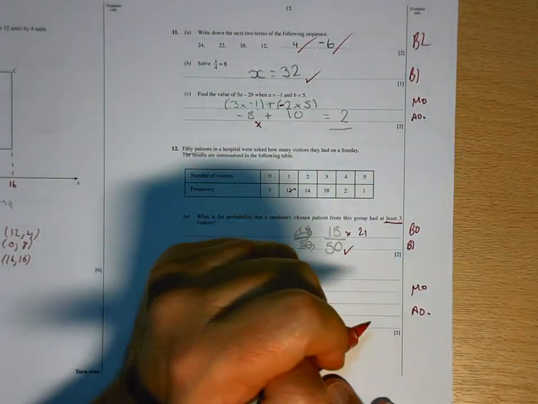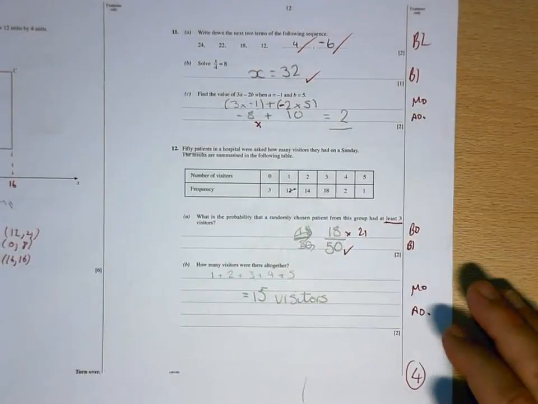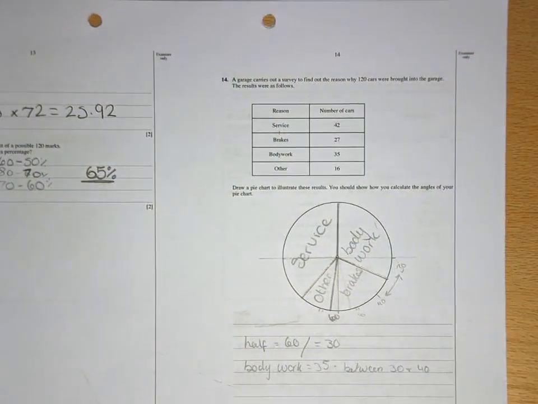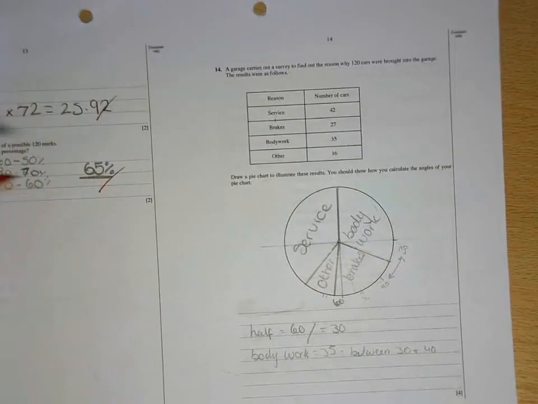Total for the page, 4. That is correct, that is correct, that is good.